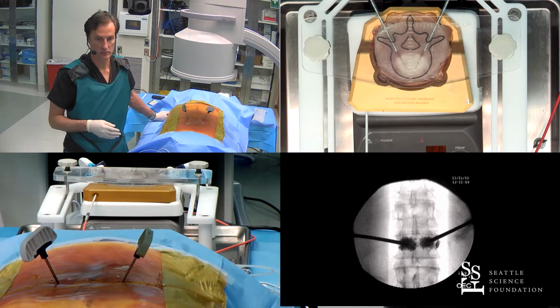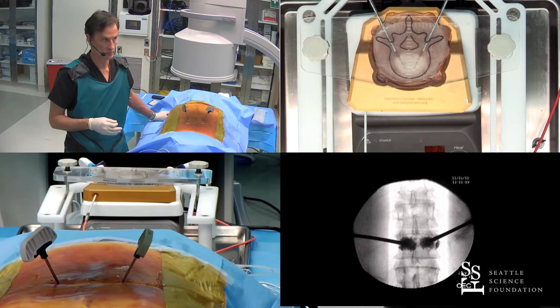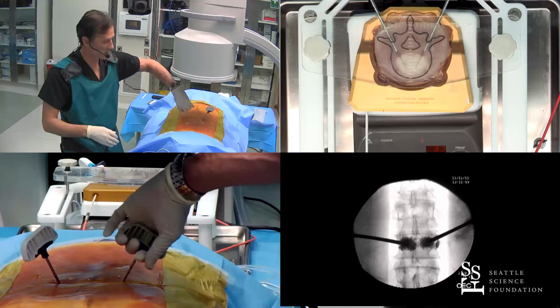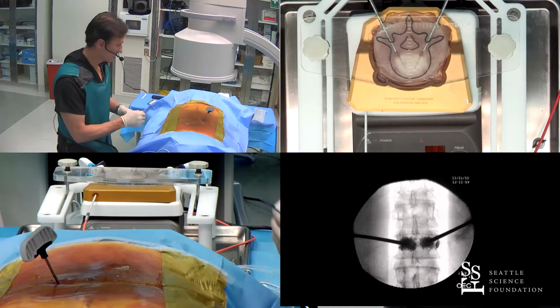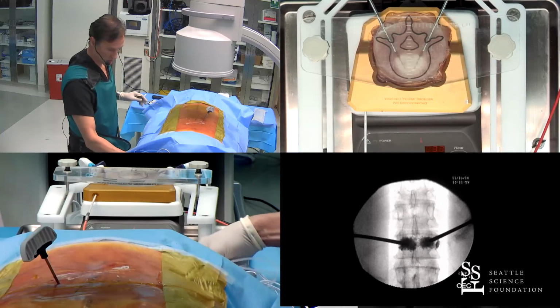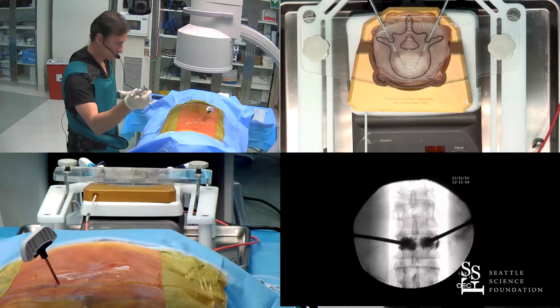Excellent. Did it show like a perpendicular, like a T6? Yeah, do you have time? I think we have some time. Can we go up to a mid-thoracic level and show that approach? Sure. You want me to demonstrate at thoracic level? Sure. Absolutely. Let's move up a little bit. Any questions in the meantime?